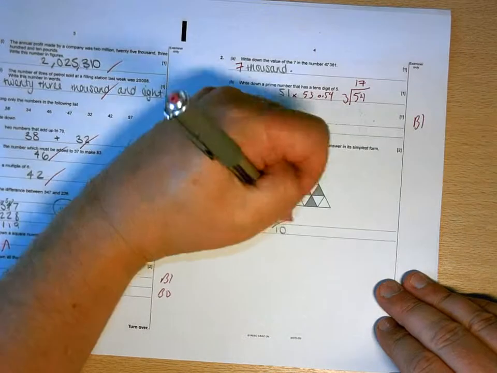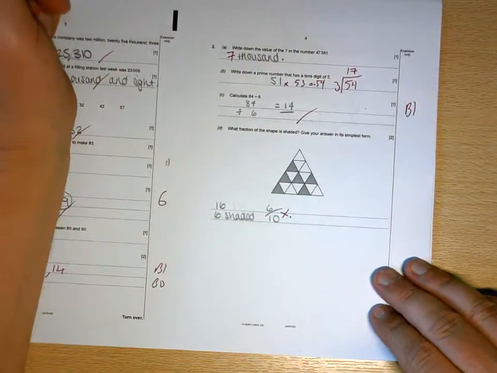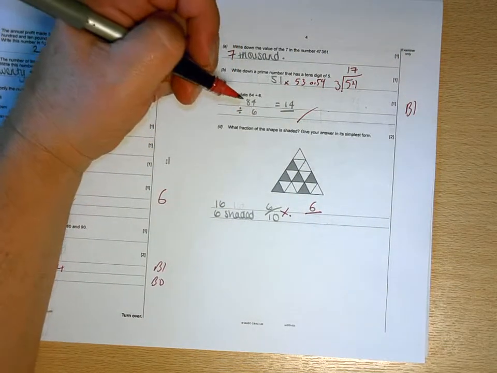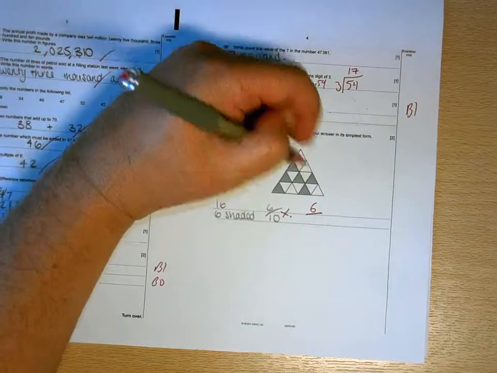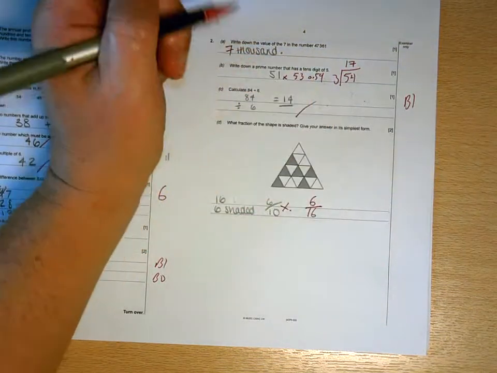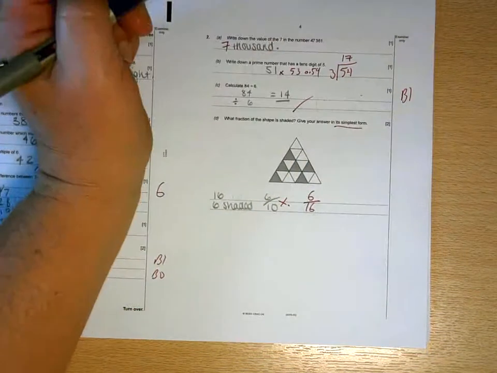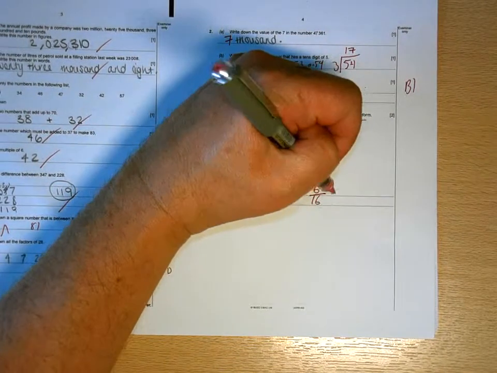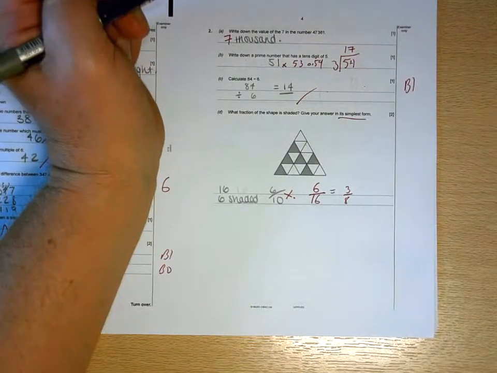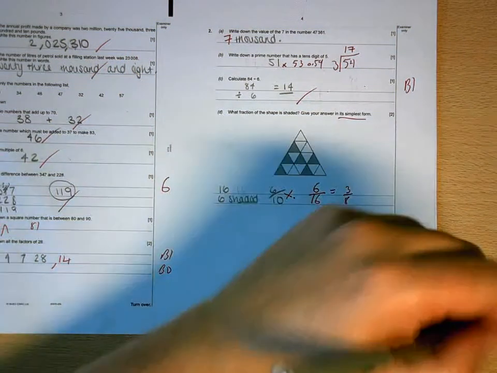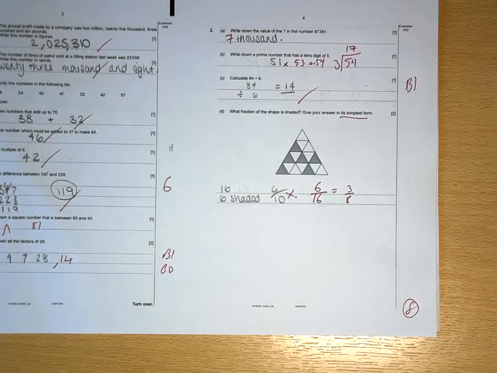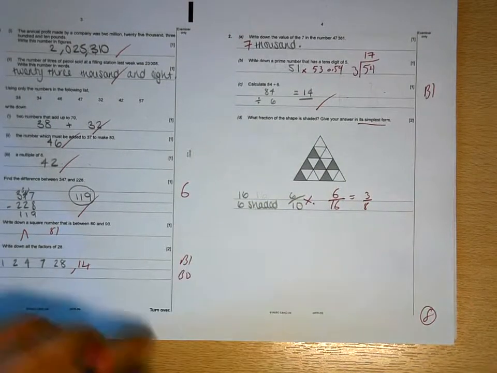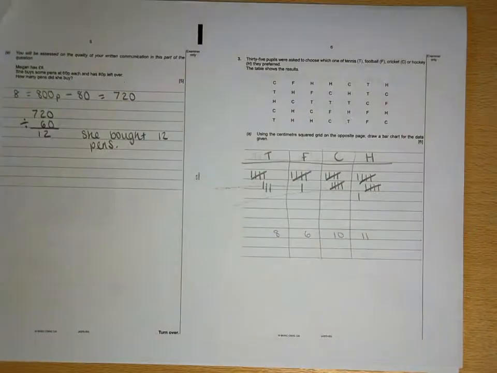1 mark for that. That isn't 6 out of 10, it's 6 which are shaded out of all of them, which is 16. Also, you then need to give it in its simplest form, because you can divide both of those by a number, and the number is 2. That becomes 3/8. So only 8 marks on that first page, which is a little bit disappointing. It's important that you don't drop any marks on those early questions.